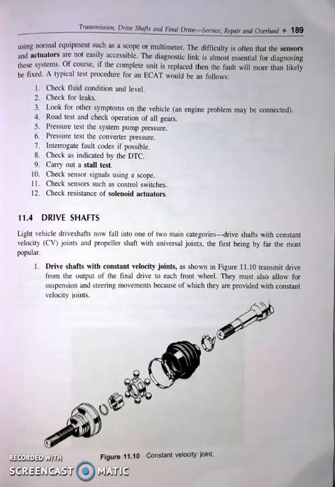Light vehicle drive shafts now fall into one of two main categories: drive shaft with constant velocity (CV) joint and propeller shaft with universal joint. The first is by far the most popular. One is drive shaft with constant velocity joints.